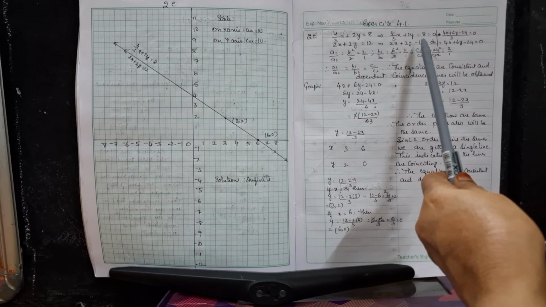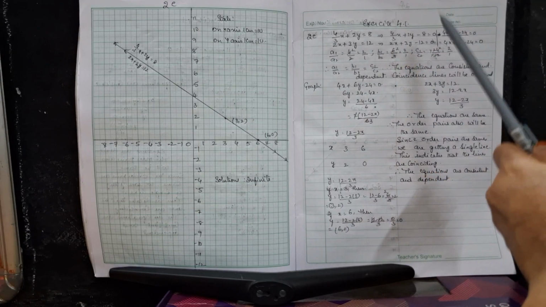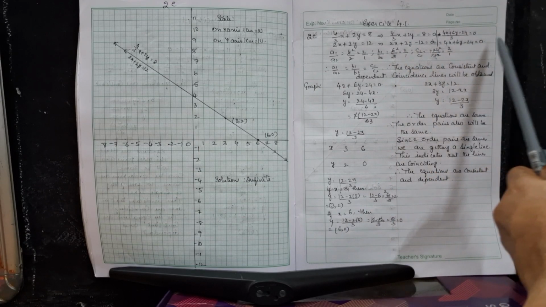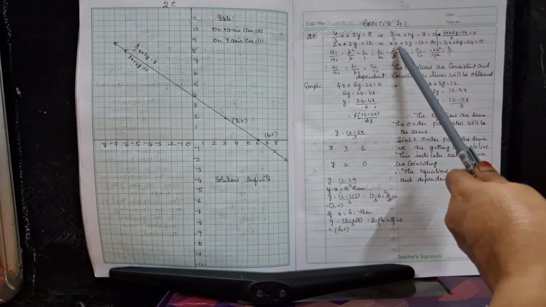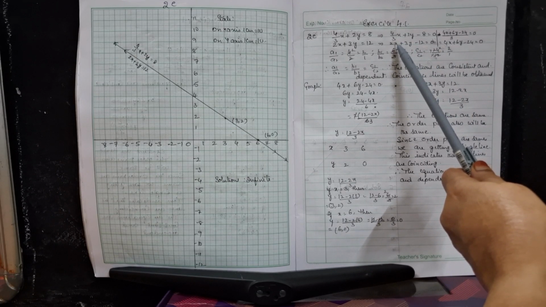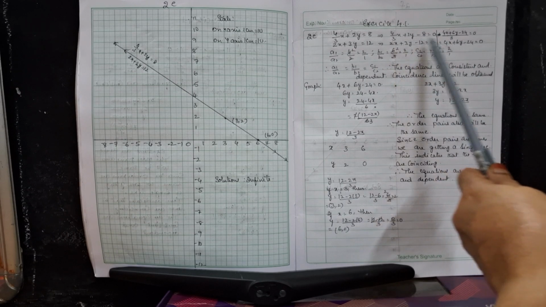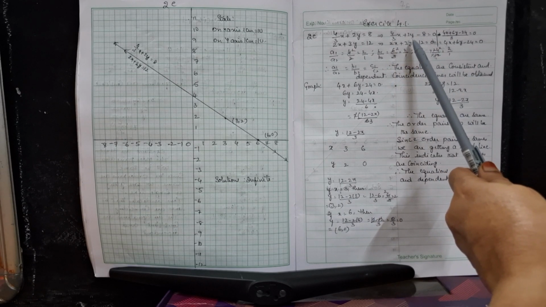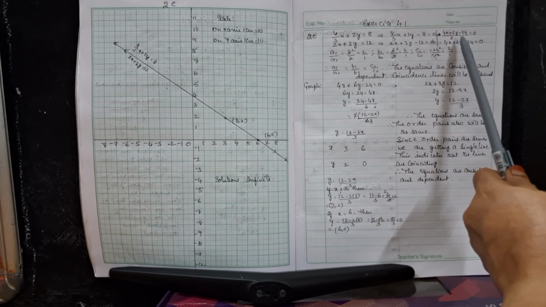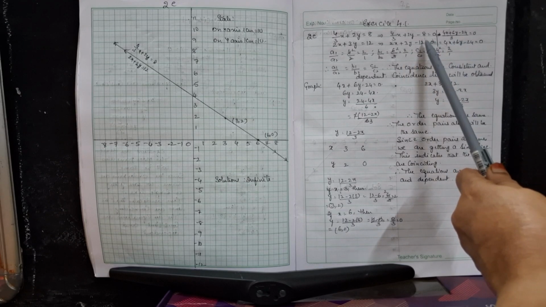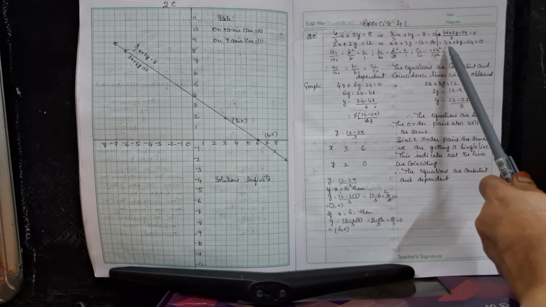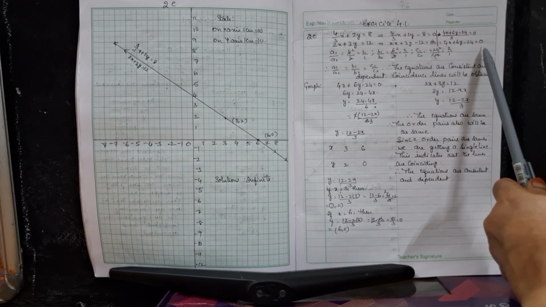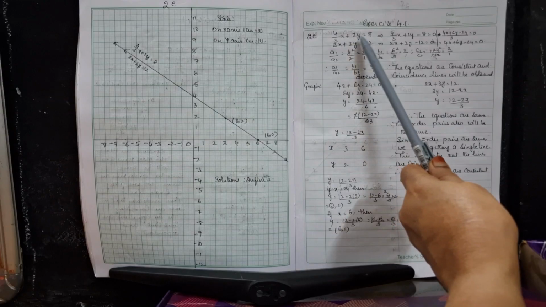Here for 4 by 3x, what I did is I have taken 3 as LCM. I want to make it rational number in the p by q form, so I have made this as the denominator. So 4x as it is. 2 means 2 by 1, 3 twos are 6, 6y. And 8 means what, children? 3 eights are 24 by 3. That means 4x plus 6y minus 24 is equal to 0 will be this equation.